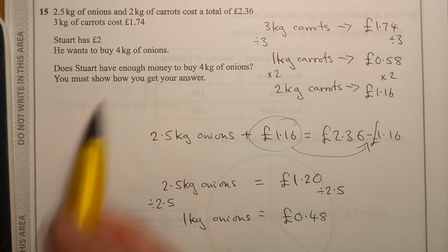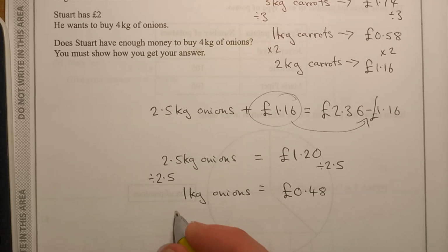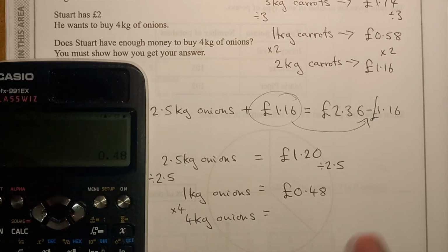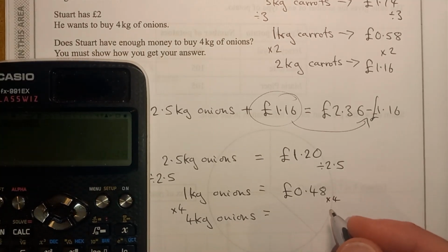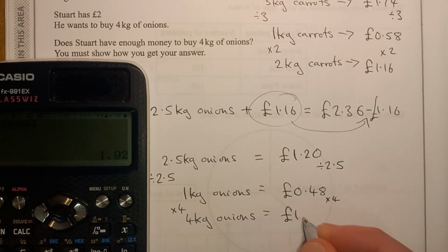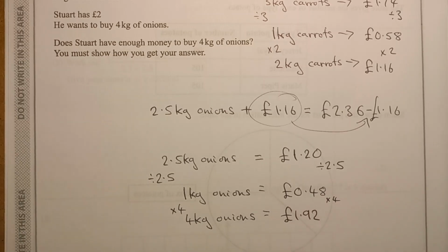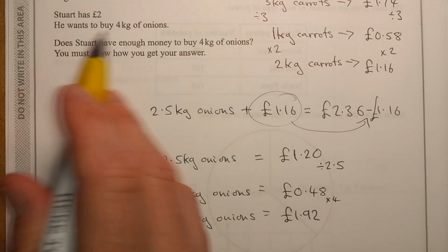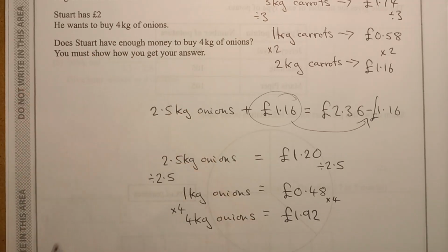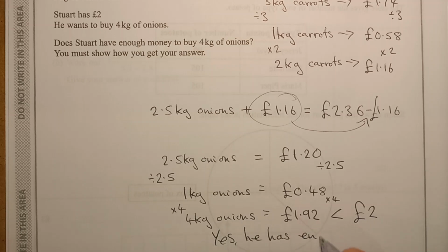We're interested in 4 kilograms of onions. So we're going to multiply that by 4 to give us 4 kilograms of onions. And multiply this by 4 as well, which gives us £1.92. Stuart has £2. He wants to buy 4 kilograms of onions. Does he have enough money? Well, £1.92 is less than £2, so yes, he has enough money.